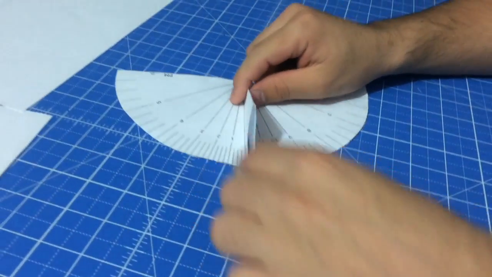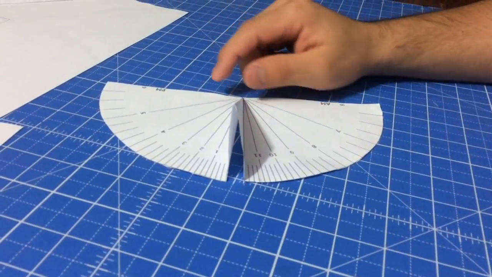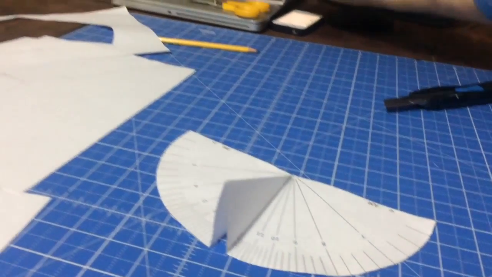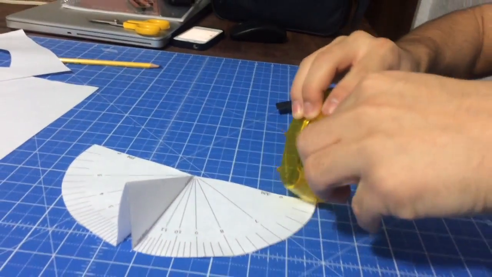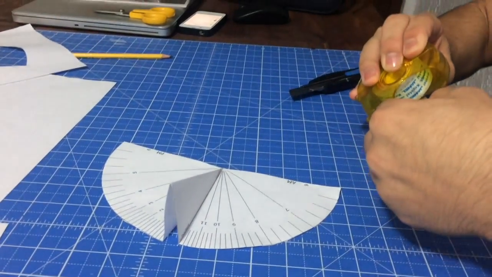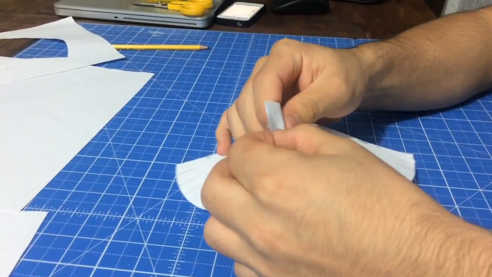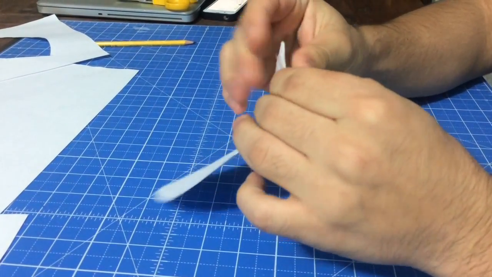Now this is the gnomon. This is the tip that's going to make the shadow to mark the time. Now to hold it together, we can use a little bit of tape. Like so.